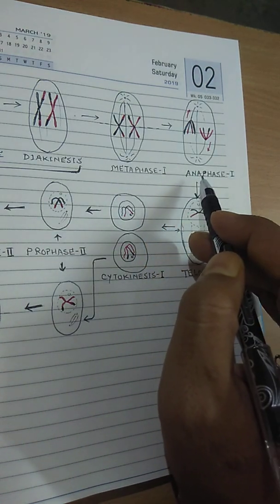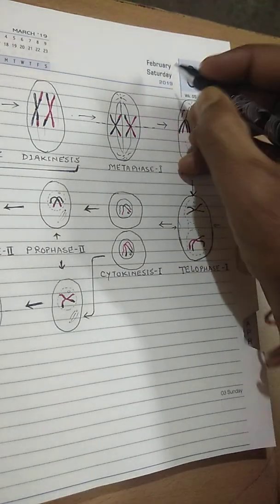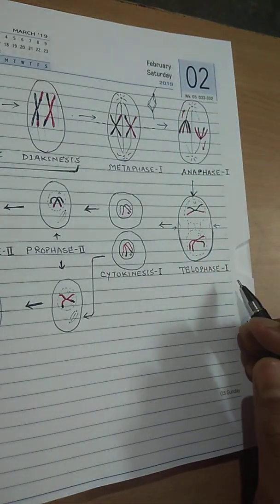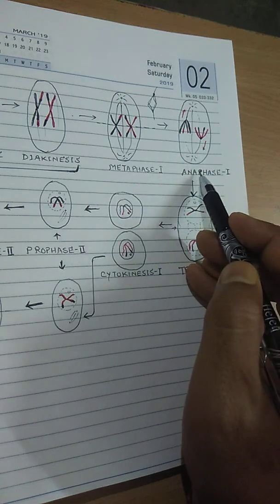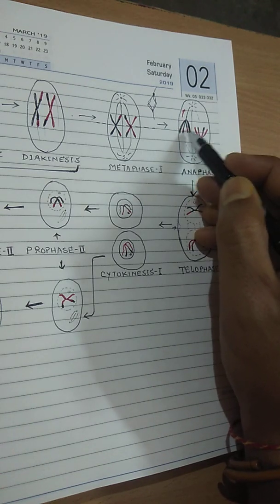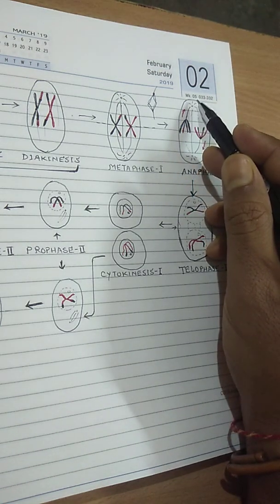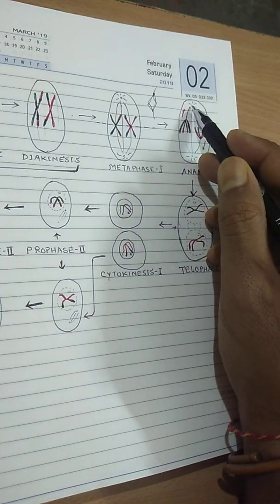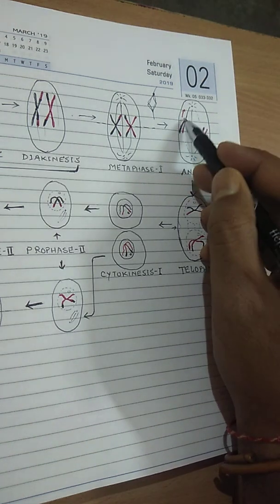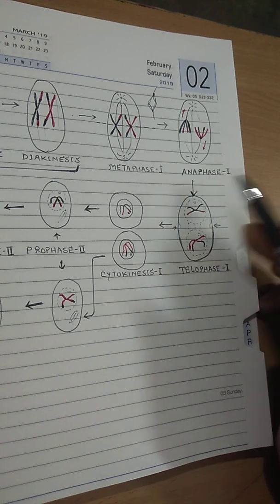Next comes anaphase. Now this anaphase is slightly different from that of mitosis. If you recall, during mitosis, the chromatids got separated and moved in two different directions. But in anaphase 1 of meiosis, the whole chromosome with both chromatids moves together. These are two chromatids of this chromosome, and these two are the chromatids of this chromosome. They will not get separated. Both the chromatids will move towards one pole, that means the entire chromosome is coming to this pole. Here, this entire chromosome is going to the other pole. That is what happens in anaphase 1, and that is the difference between mitosis and meiosis.